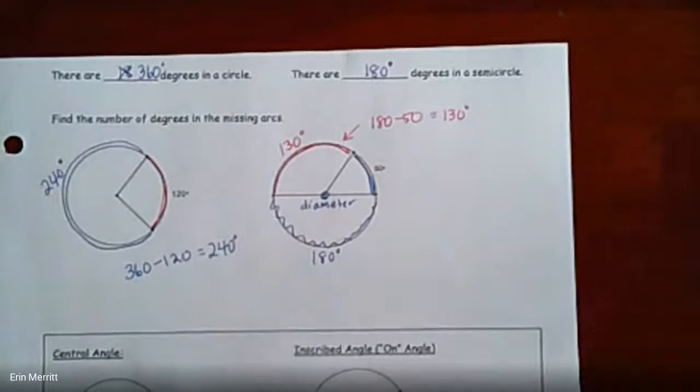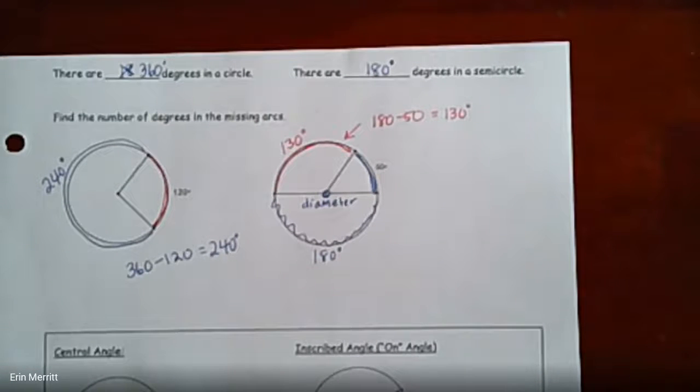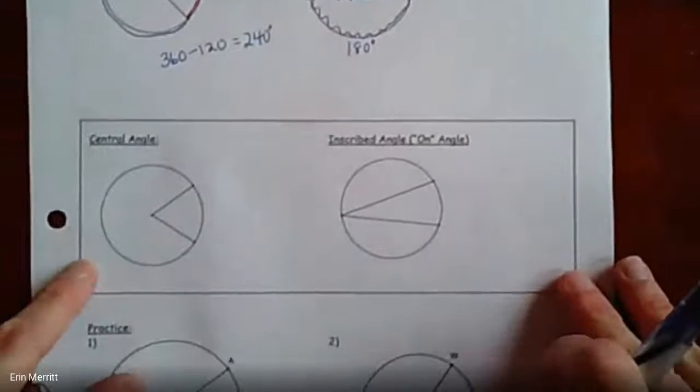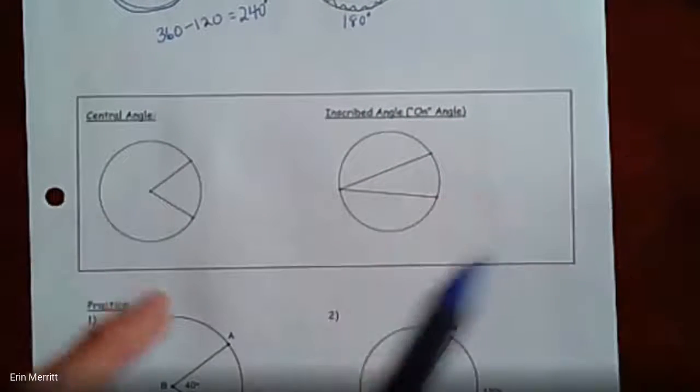Alright, the two angles that we're going to talk about in this particular video are a central angle and then an inscribed angle.